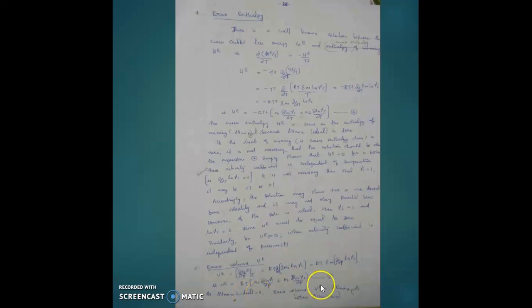So the excess volume VE is just equal to delta V mix in the case of the real system. And imagine if this delta V mix is equal to 0, what would that mean? If delta V mix real is 0, then the excess volume is 0, right? That means the activity coefficient is independent of pressure. Here it is dou by dou P of ln gamma I.